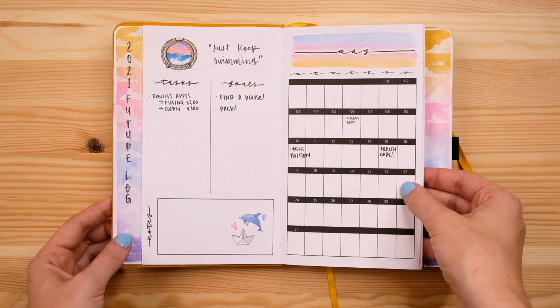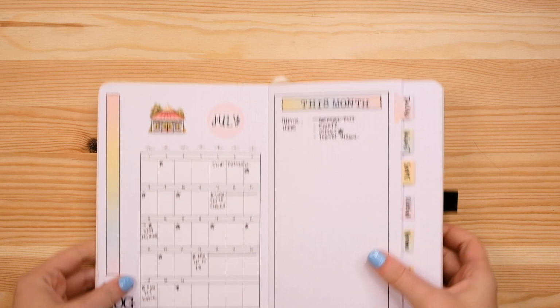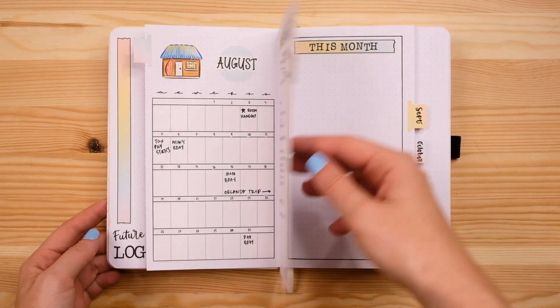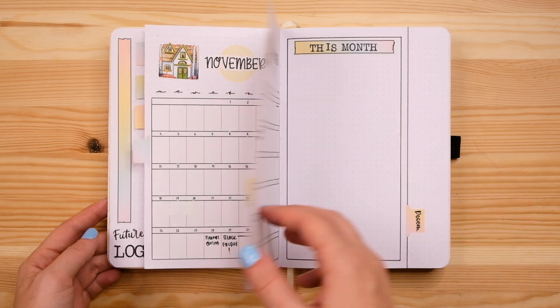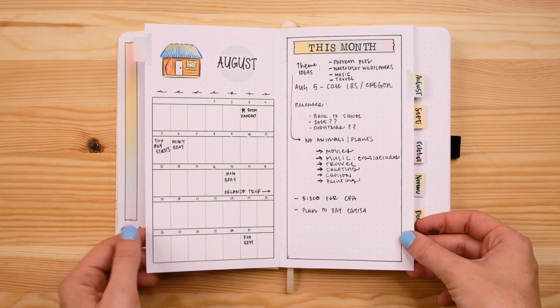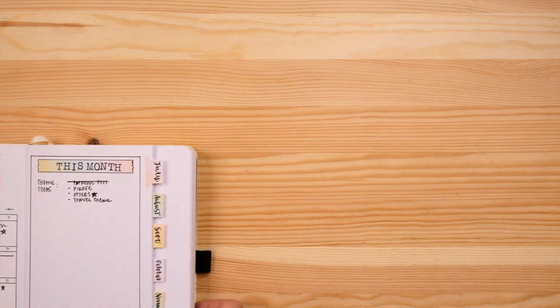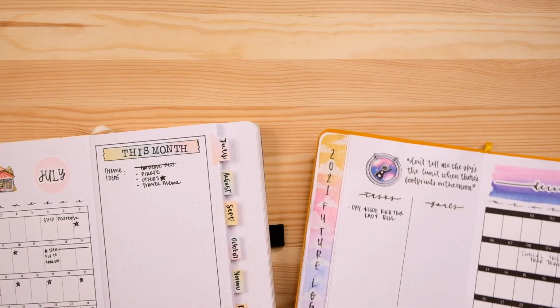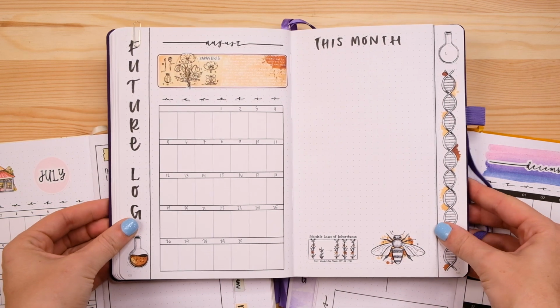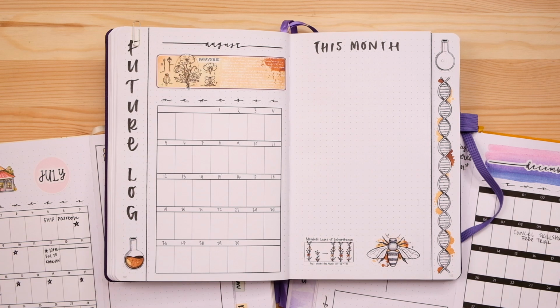And here is my current future log. This I jazzed up a little bit with some tabs with those months on the side. I have a nice blank space on the right, and then I'm able to use that space for all of my future events and plans, brainstorming, sticker and video ideas, etc. And that is the fifth and final future log.